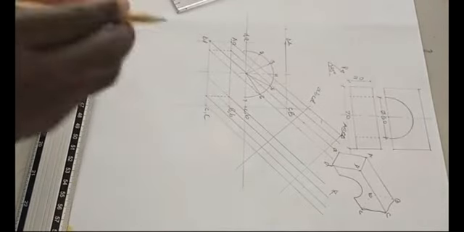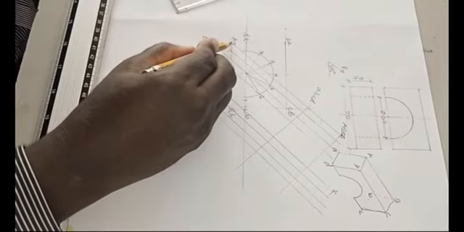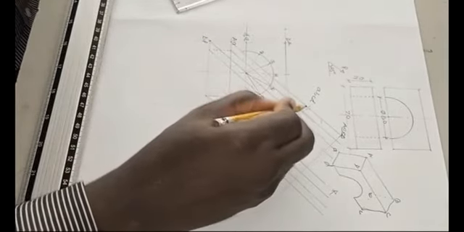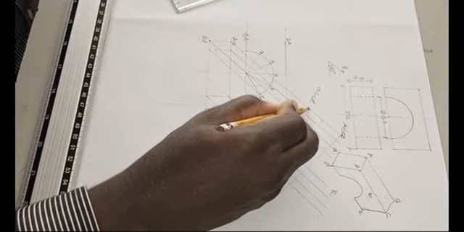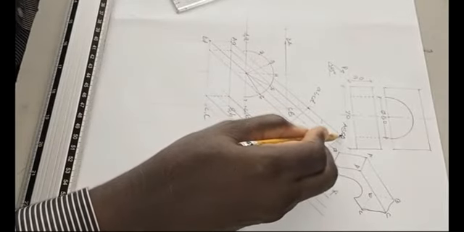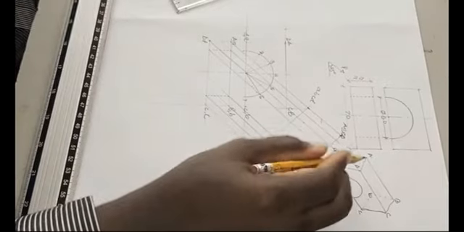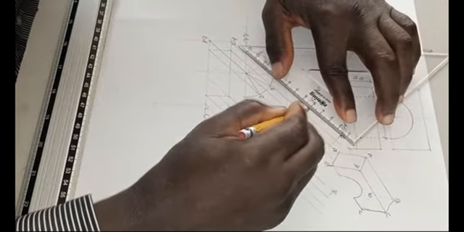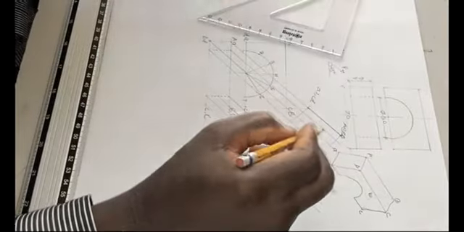Now let us begin to connect. This is small letter a to small letter a. You can see small letter a is here and capital letter A is here. As you can see, they are connected together. So we have to connect this one with a straight line like that.